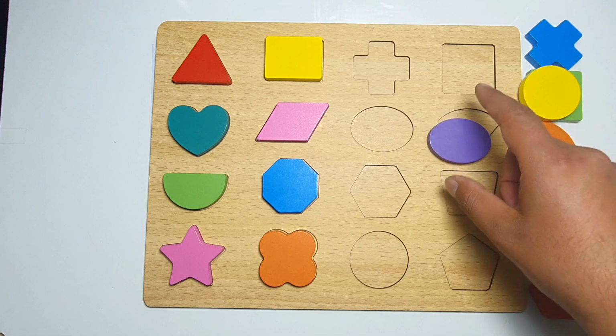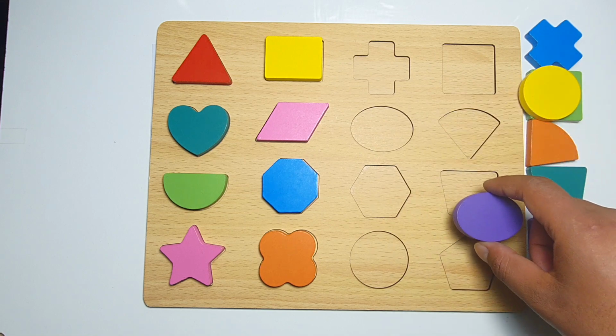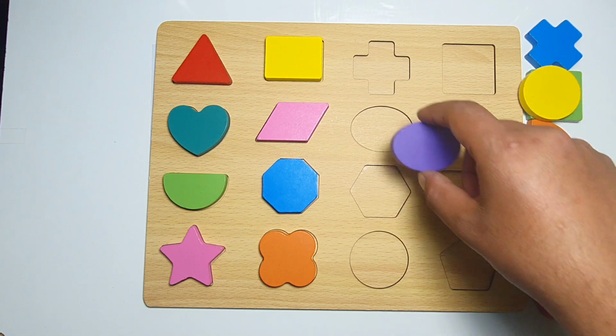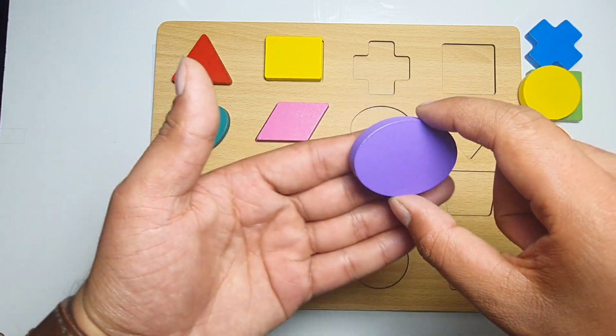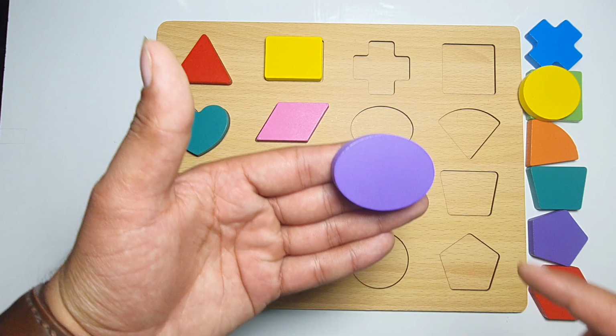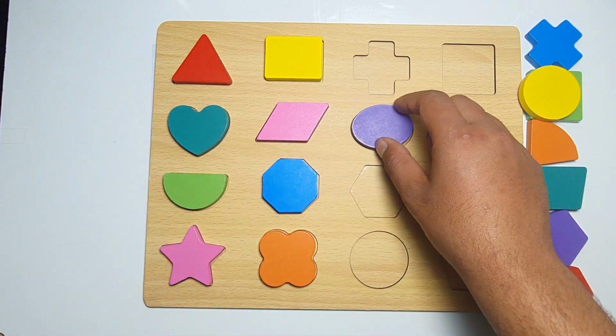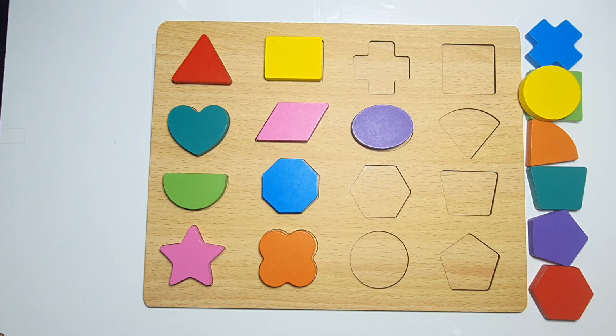No. No. No. Yes. Oval. This is blue oval. Oval shape is here. Wow. Amazing.